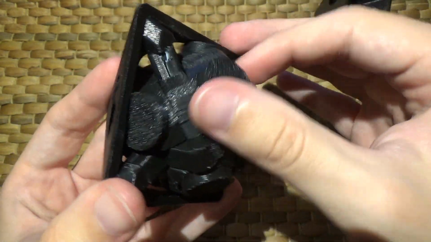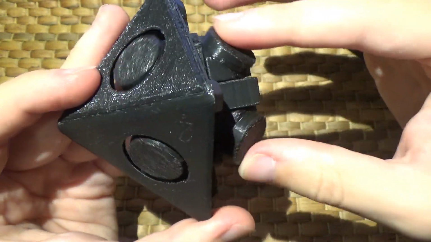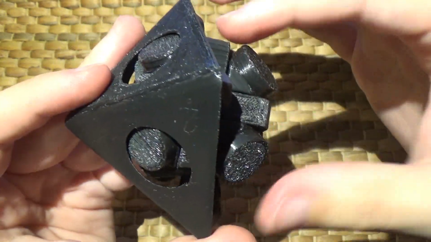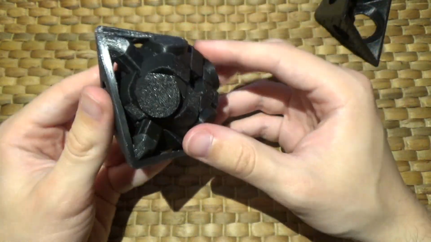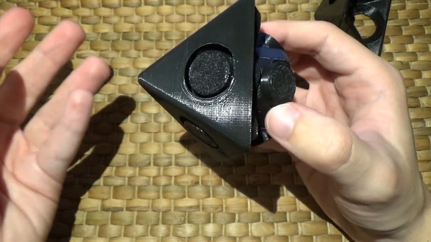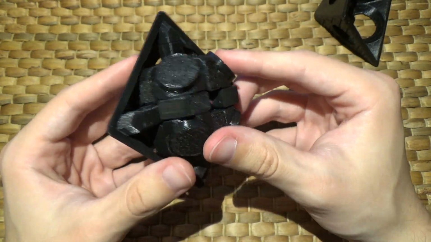If you look at this, the turning is smooth. It's not really catching at all. And overall, I consider that part of the design a success, which is good because that was kind of one of the aspects of this design I was least sure about.